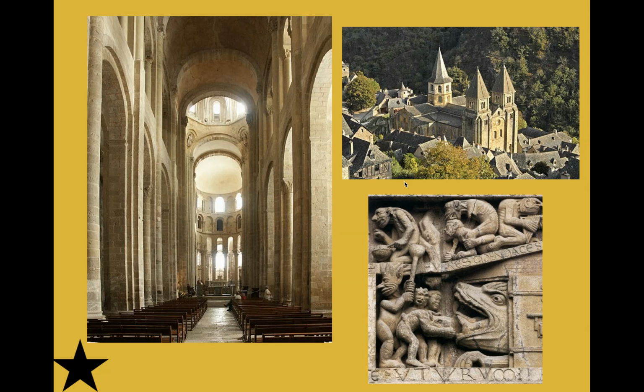Okay, let's talk about it. So we see lots of light here, lots of windows, to be able to make it look light and airy and shiny. And it looks very much like a Roman basilica, with the exception of the fact that it's got that transept, that cross arm that goes across.